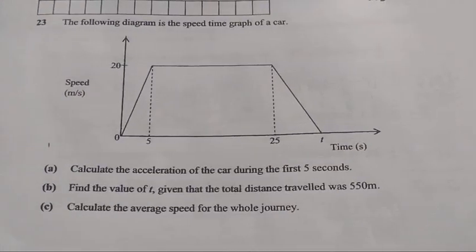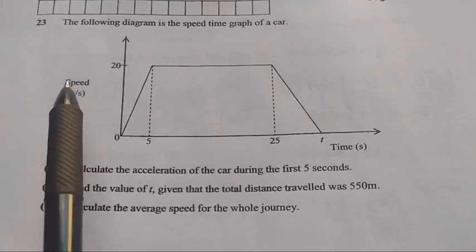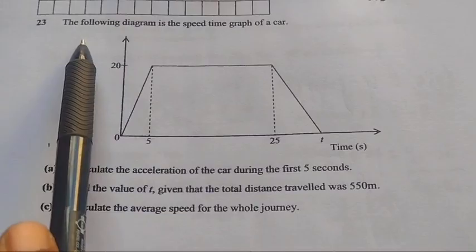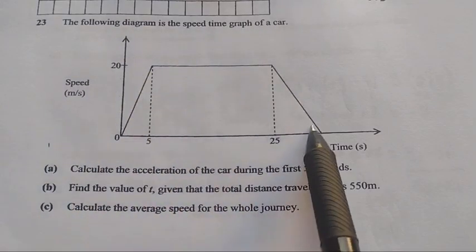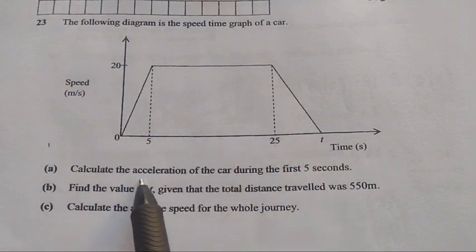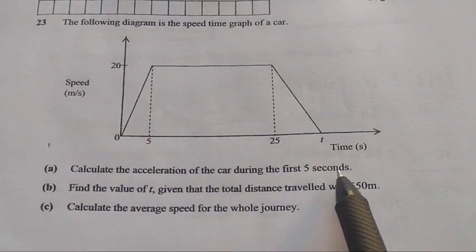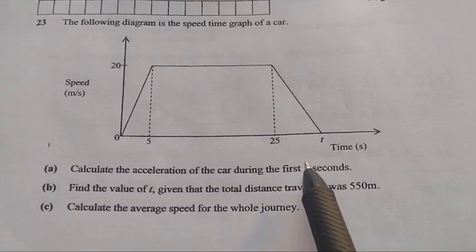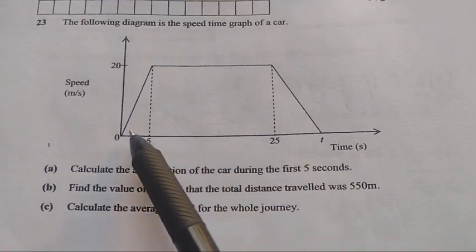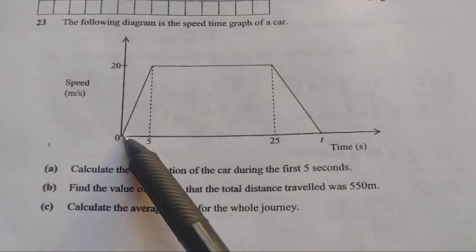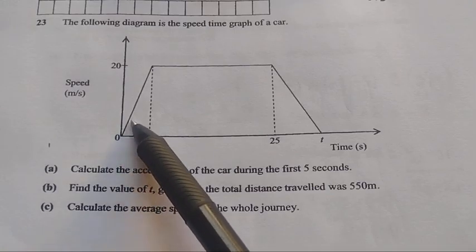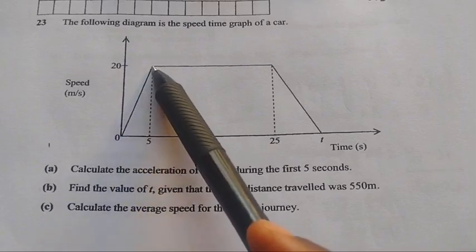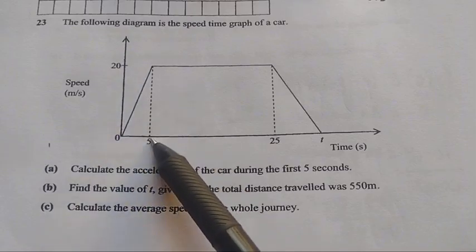All right, guys, so we have now come to our last question for this lesson, question 23. The following diagram is the speed time graph of a car. So calculate the acceleration of the car during the first 5 seconds. So this car started accelerating from here at speed 0 meters per second, and the time was 0 seconds. Then it started going up. It was accelerating in the first 5 seconds.